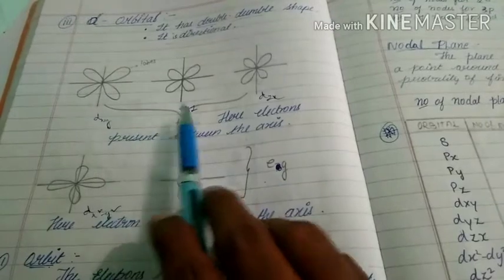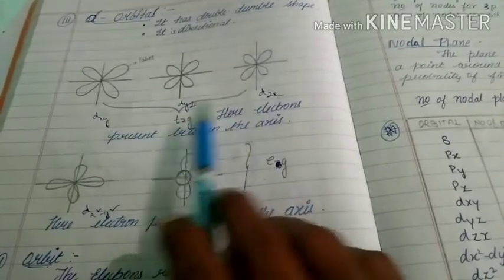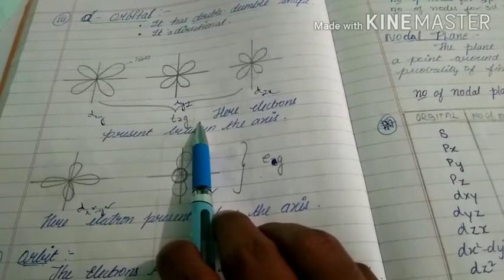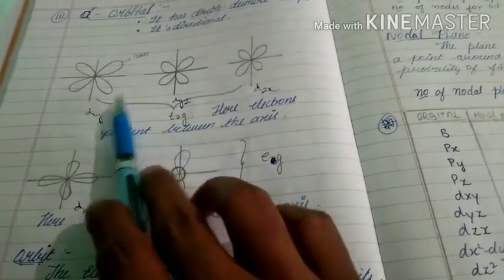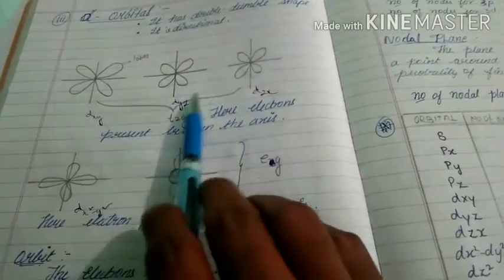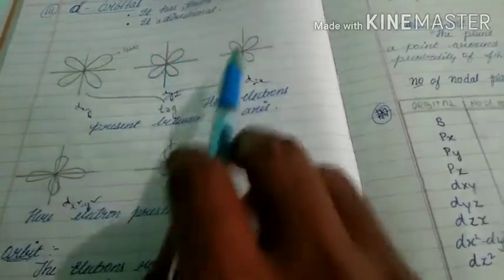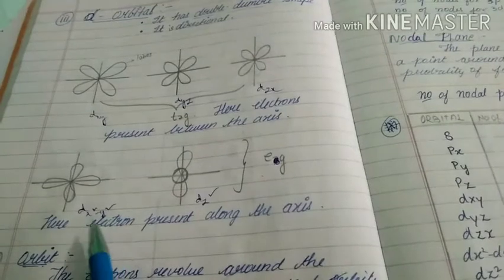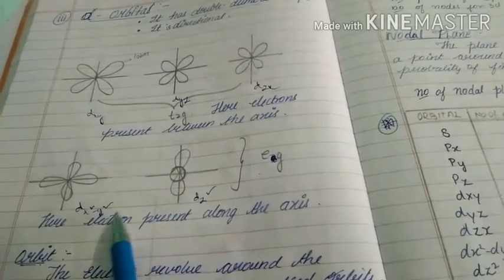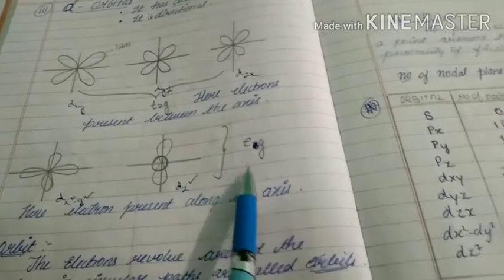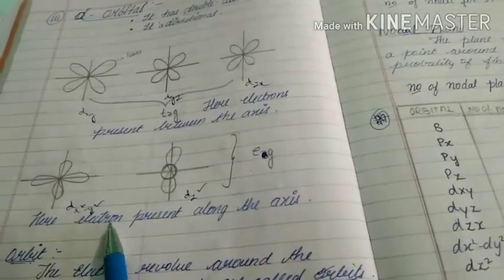Now dxy, dyz, dzx, these 3 orbitals come under T2g orbitals. In these 3 orbitals, electron density is present between the axes. But in these 2 orbitals, electron density is present along the axis. Eg means dx square minus y square and dz square.